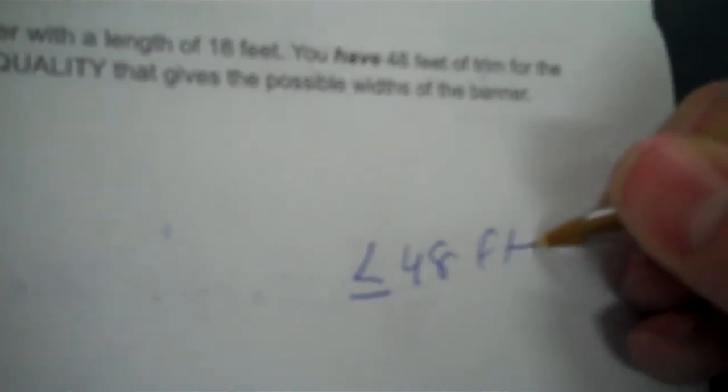Okay, and our final problem here in today's video. You want to make a rectangular banner with a length of 18 feet. You have 48 feet of trim for the banner. Write and solve an inequality that gives possible widths of the banner. So we have, half up there is less than or equal to 48 feet. But don't just start writing 18. When you talk about a shape, you need to draw the shape. And the banner goes around all 4 sides. So 2 of those are L's, 2 of them are W's.